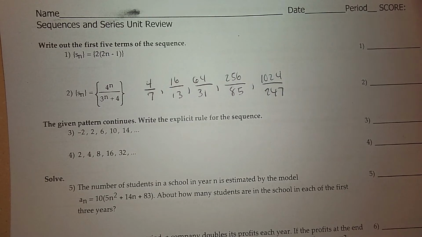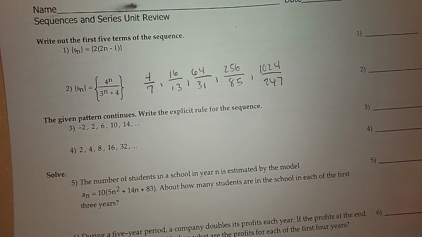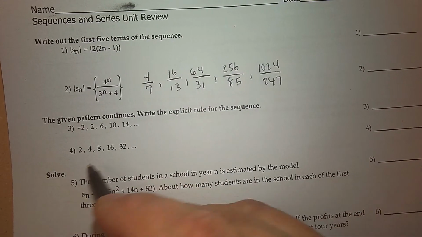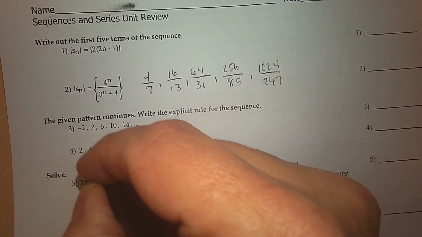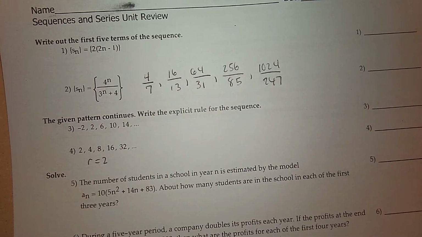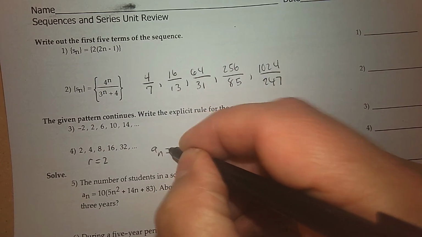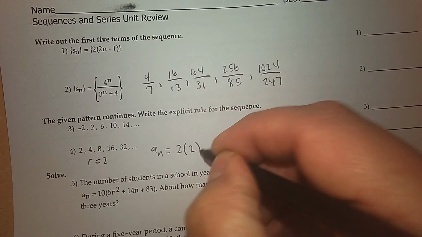Number 4. Given the pattern, write the explicit rule for the sequence 2, 4, 8, 16, 32. So it's pretty obvious there's a common ratio of 2, and so the rule would be a1, 2 to the exponent n minus 1.